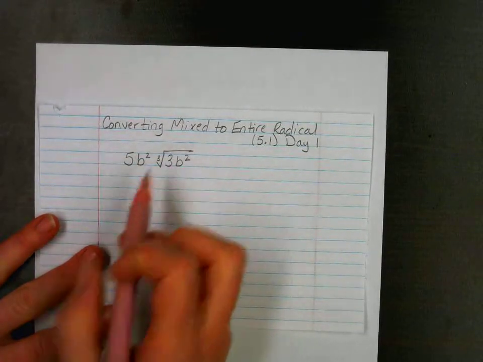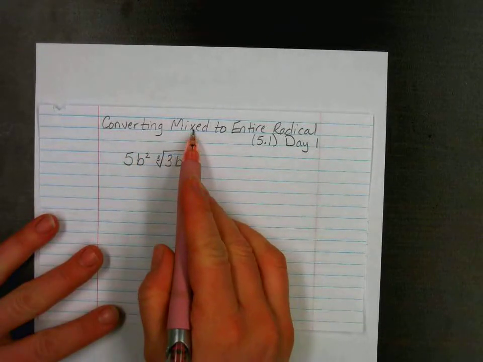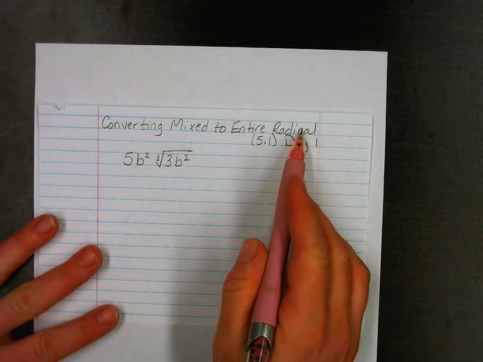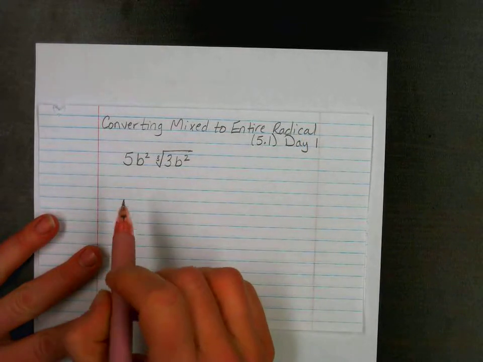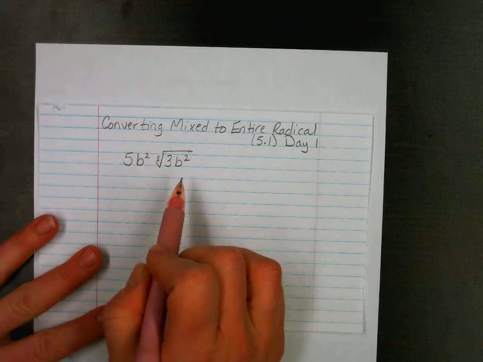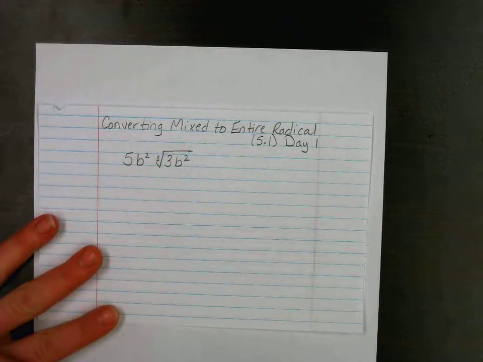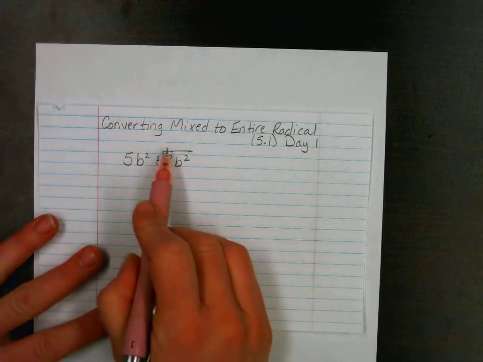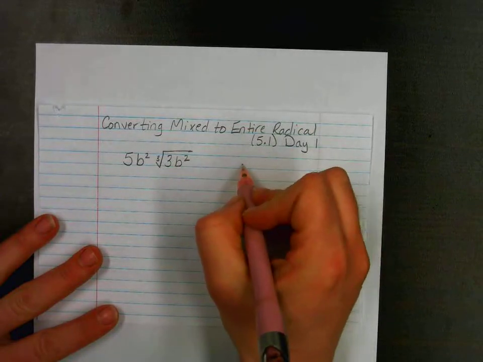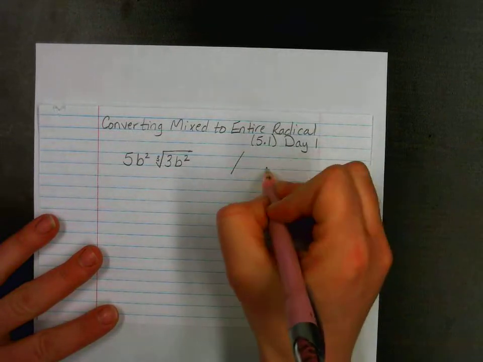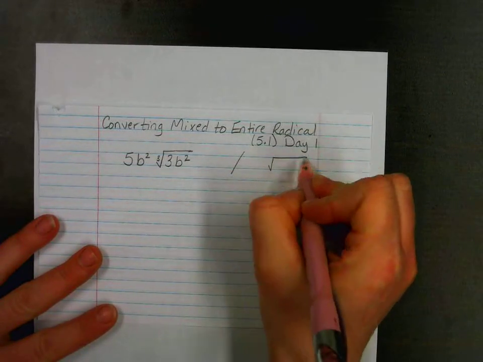All right, the last thing we're going to talk about today is converting a mixed radical into an entire radical. So what we're doing is we're doing the reverse process of what we had just practiced. Okay, so before we jump into this question, let's consider what we had just practiced.